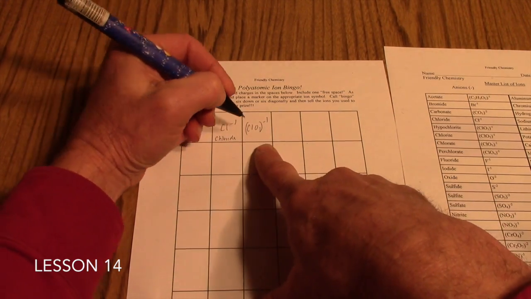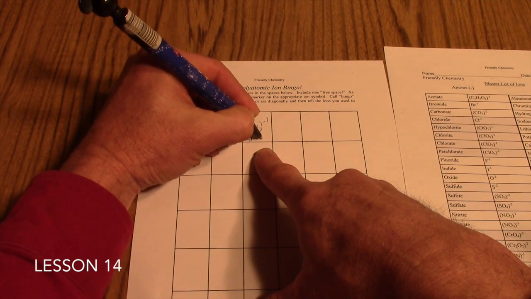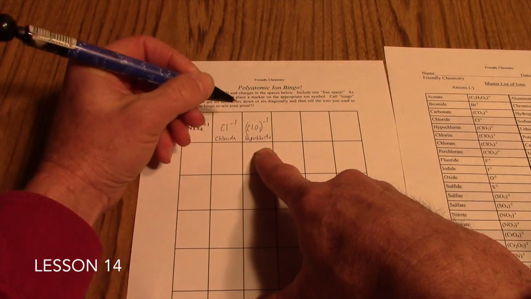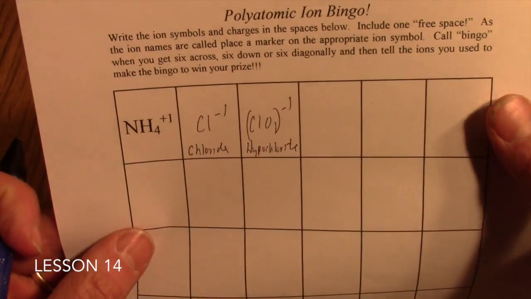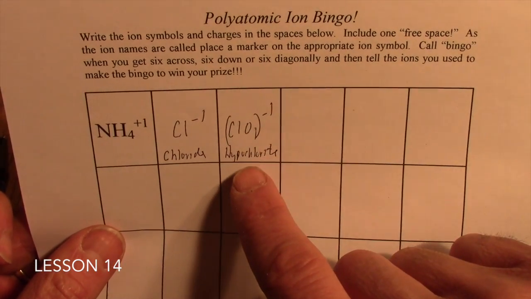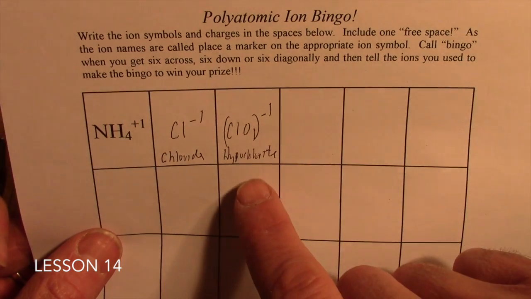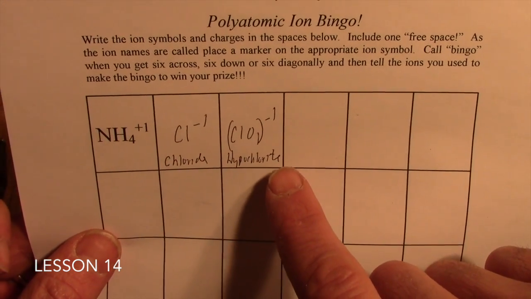So we could write out chloride, and for this one, hypochlorite. And that's okay because the students are just learning these, and the more repetition they have, even though you may have just called out the name hypochlorite, they'll still look up and see that symbol and charge for the hypochlorite anion here. So that's okay if you want to allow them to do that.